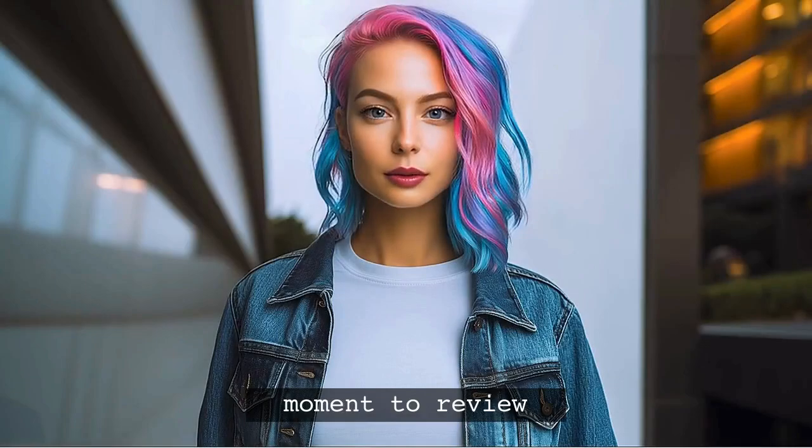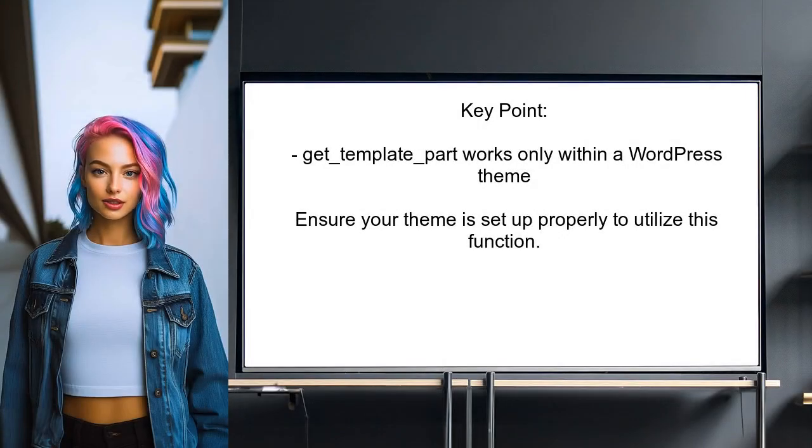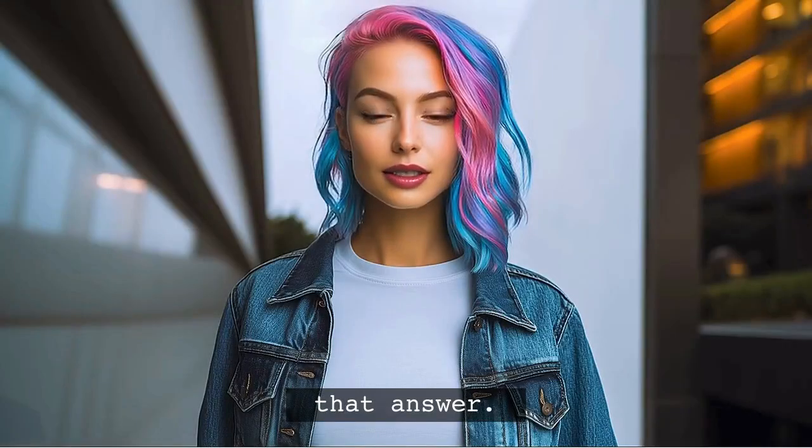Let's take a moment to review another user's answer. An alternative approach suggested by a user is to create your own WordPress theme. This theme will reside in the wp-content/themes directory and can include all your PHP templates and CSS resources. They also mention that the get_template_part function only works as part of a WordPress theme, emphasizing the importance of setting up your theme correctly. That's it for that answer.